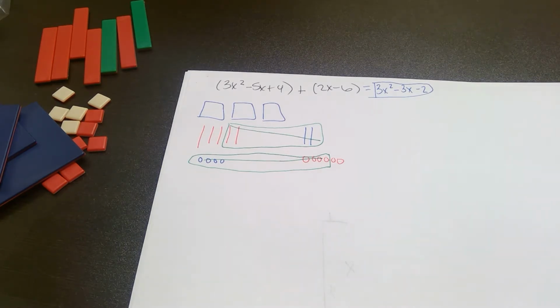Now, when you look at the worksheet that I'm going to ask, it asks you to describe the process for modeling addition of polynomials. Build both amounts. That's first. Build both polynomials. Then we combine like terms by finding 0 pairs. And once we've removed those 0 pairs, we look at the value that is left on our mat. That is our process for adding polynomials.